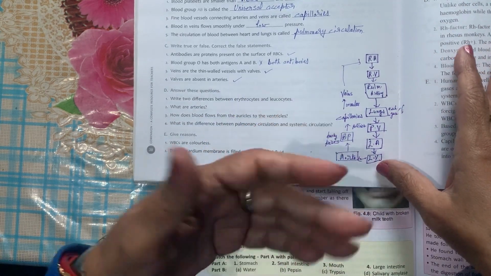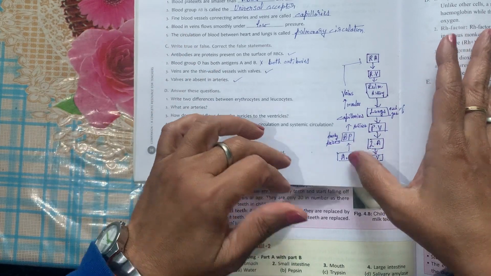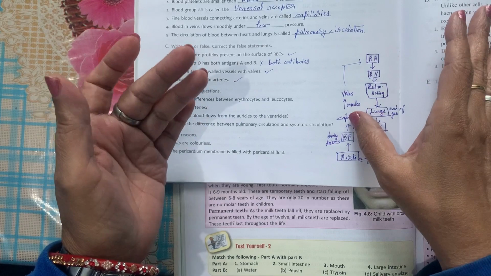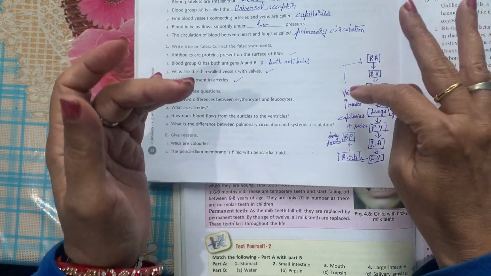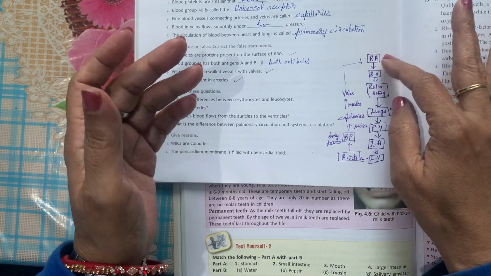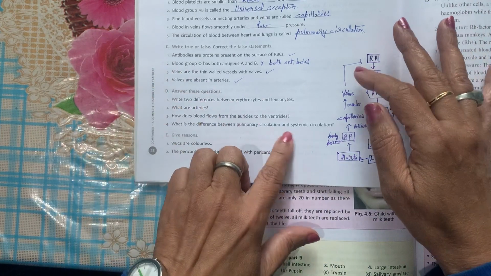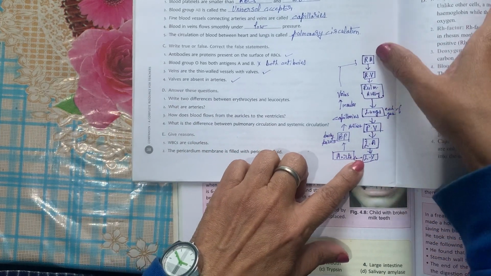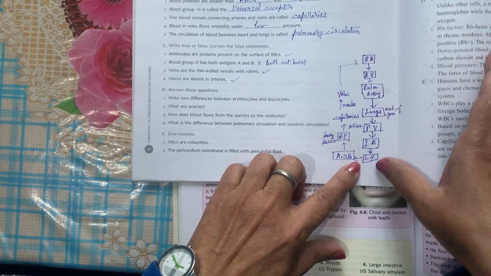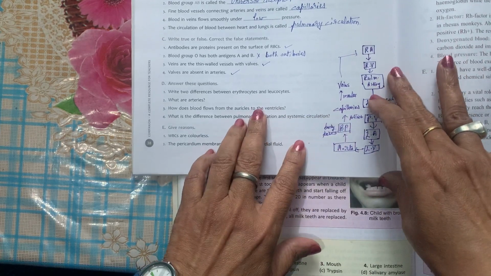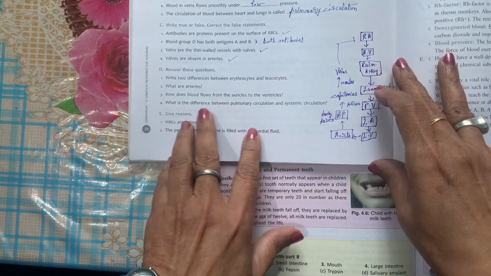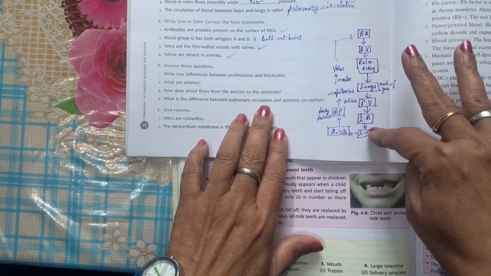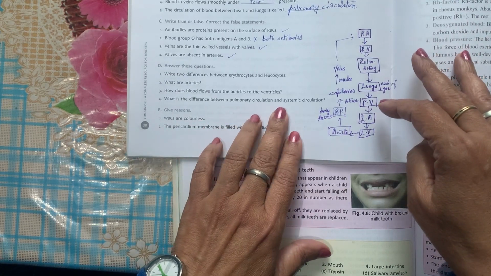From the ventricle, through aorta, it goes to the body parts. From body parts, through arterioles, capillaries, venules, vein, and again through vena cava, it reaches the right auricle. If you are asked only auricles to ventricle, then only this passage is to be followed. How does blood flow from the auricles to the ventricles? I told you here. What is pulmonary circulation?